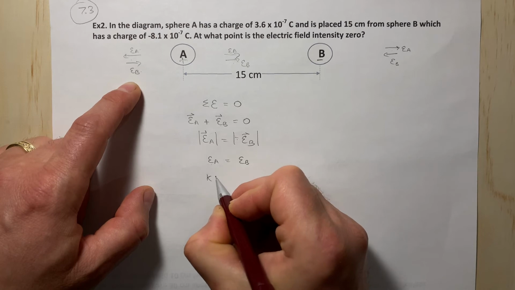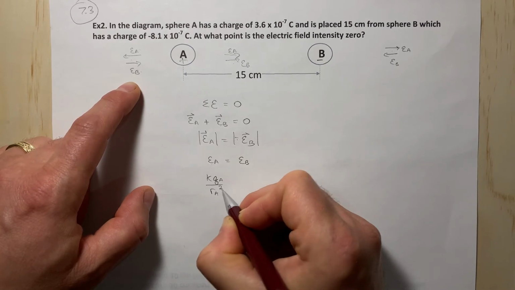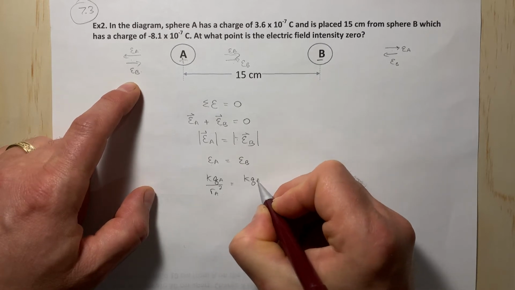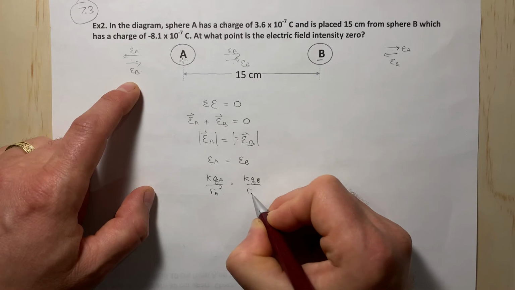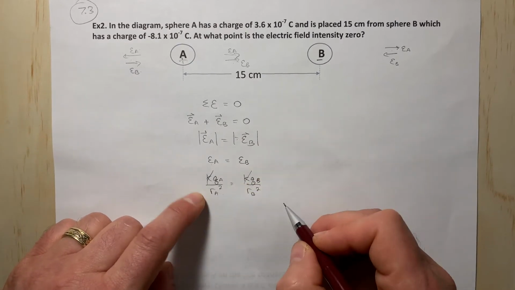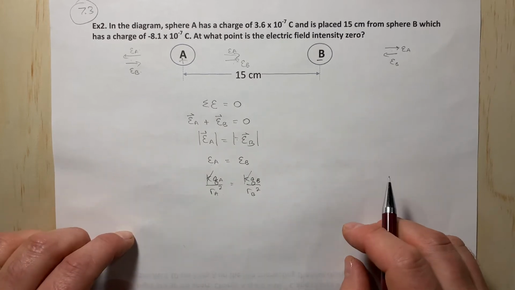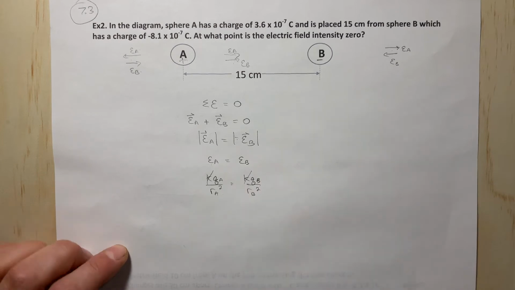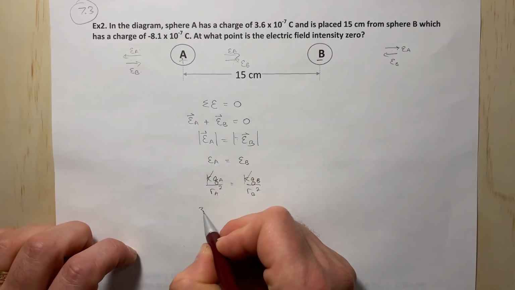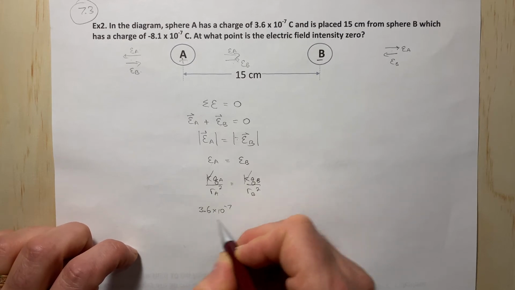EA is K QA over RA squared. This one is K QB over RB squared. We could actually just cancel those things out. We know the K value, 9 times 10 to the 9. It's the same on both sides. We can just cancel it out. We don't need it. Okay, so QA, we know charge A is 3.6 times 10 to the negative 7.